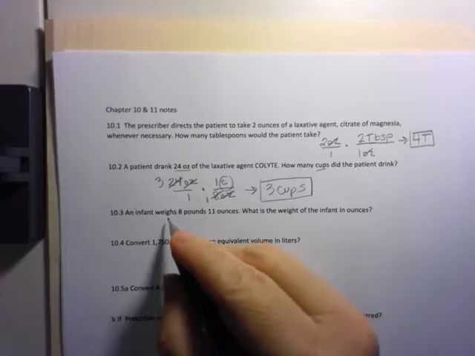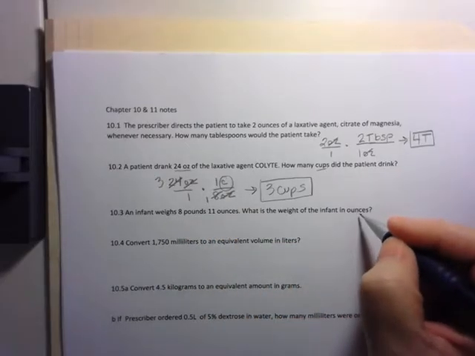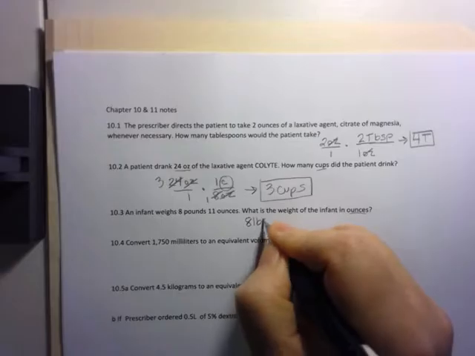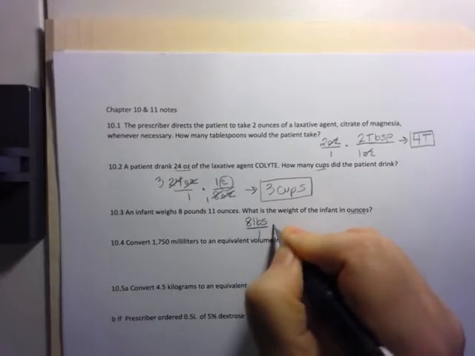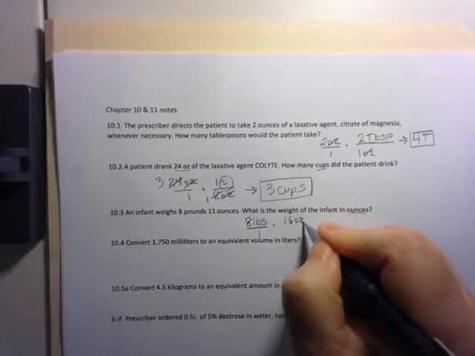An infant weighs 8 pounds, 11 ounces, and we're going to figure that out in ounces. So I'm just going to convert my 8 pounds. 8 pounds, and that converts to 16 ounces is equivalent to 1 pound.